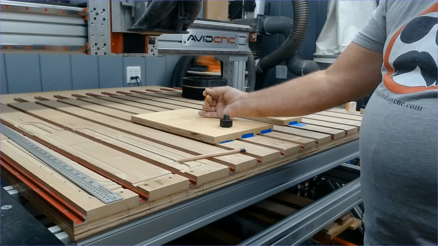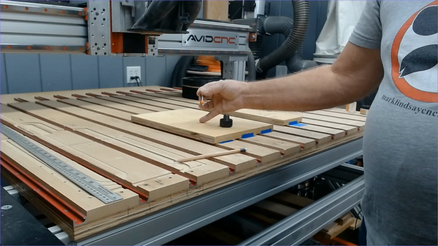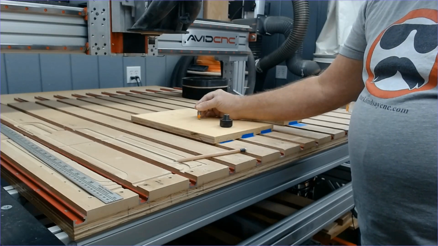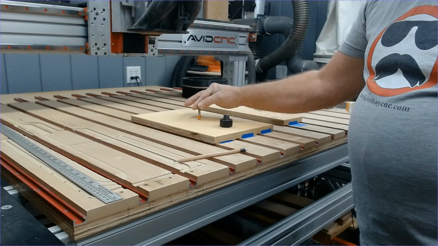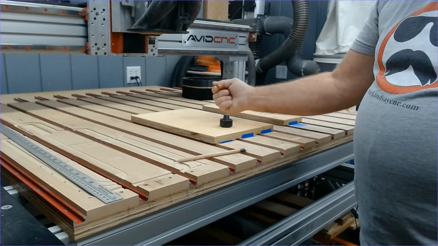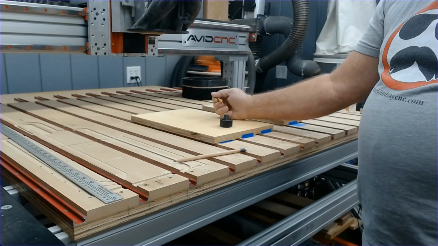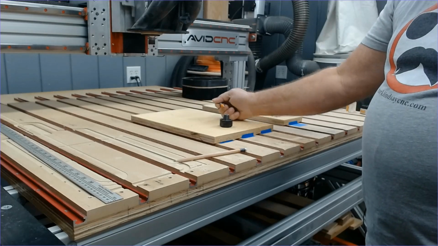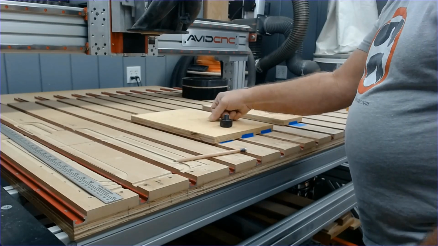So I'm just using this because it has a nice sharp point that I can line up with the center of these two marks. A lot easier than I could with a 1/4 inch end mill, etc. So let me go ahead and get that done, and we'll go from there.